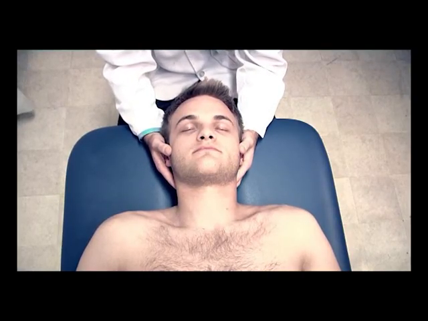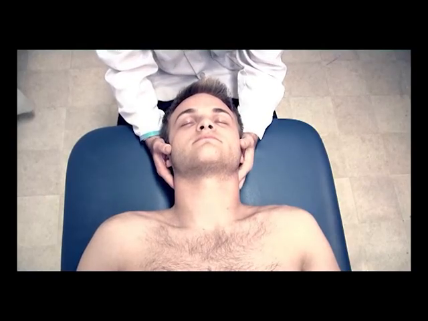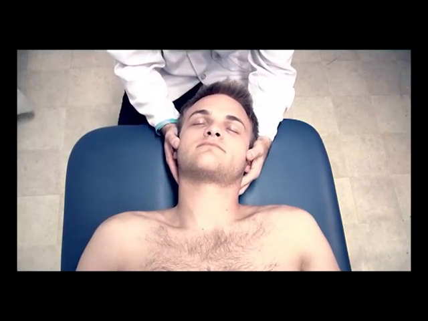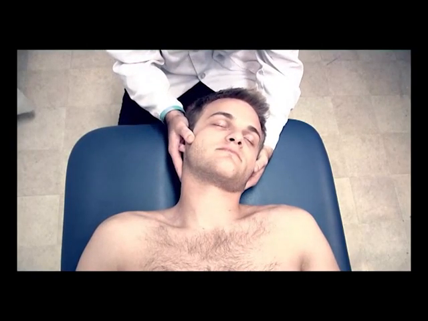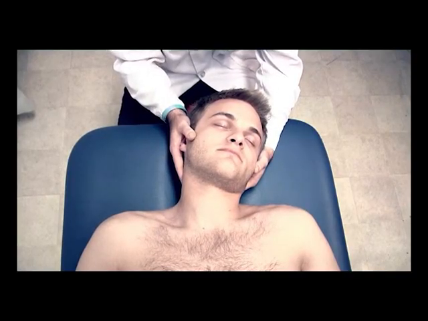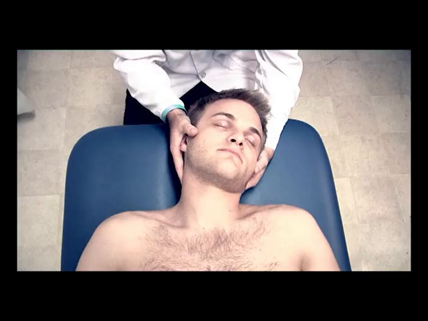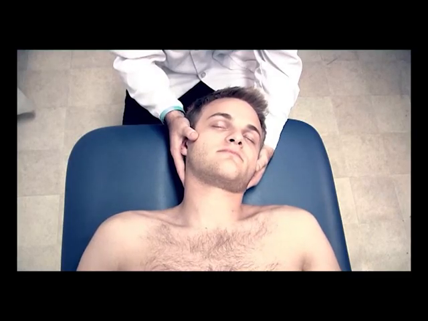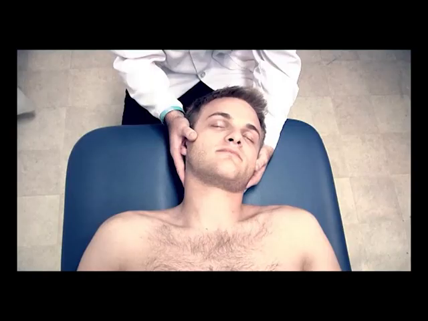In order to engage the restrictive barrier, we need to extend, side bend left and rotate left the C4 vertebra. So we will extend, side bend to the left, and rotate left until I have engaged the restrictive barrier at C4. Once the restrictive barrier is engaged, I will have Casey, if you could, just press against my thumb and try to come back to midline gently against my unyielding counterforce for 3 to 5 seconds and relax.